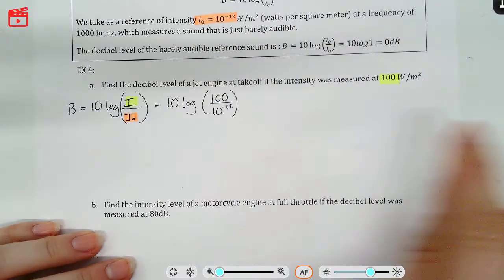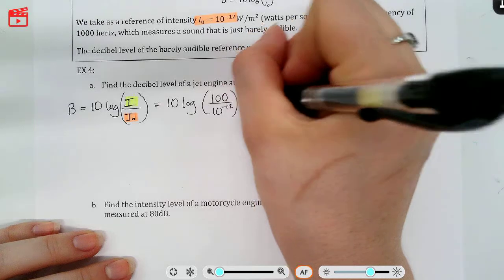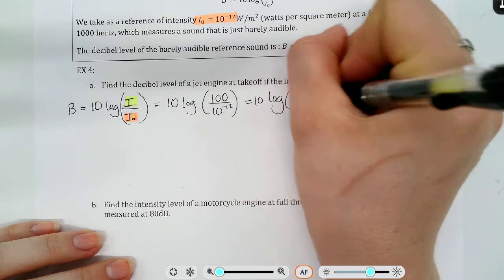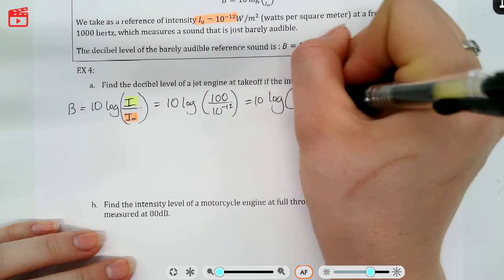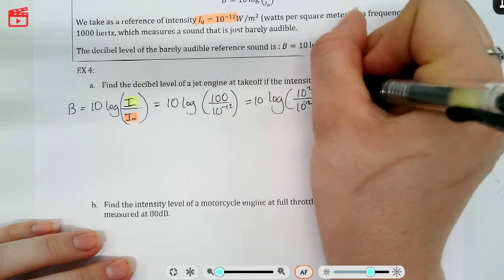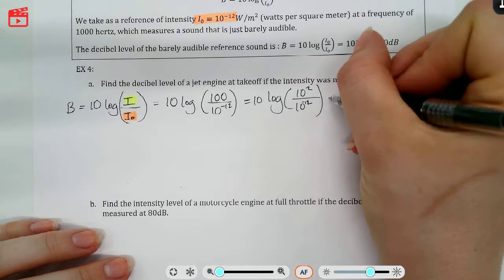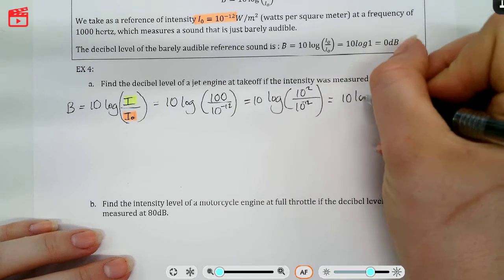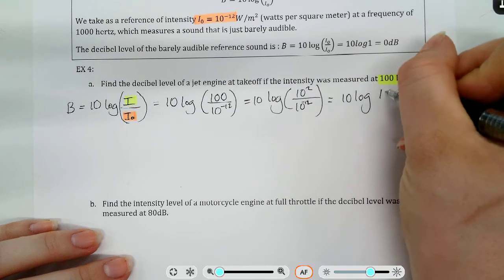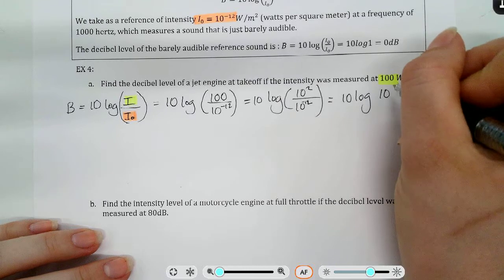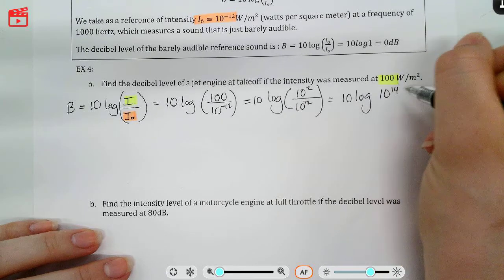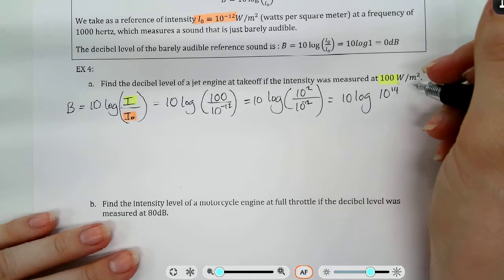I'm going to go ahead and simplify 100 to 10 squared. Then I'm going to combine these two using the quotient rule for exponents. So it's going to be 10 log 10 to the 14th.